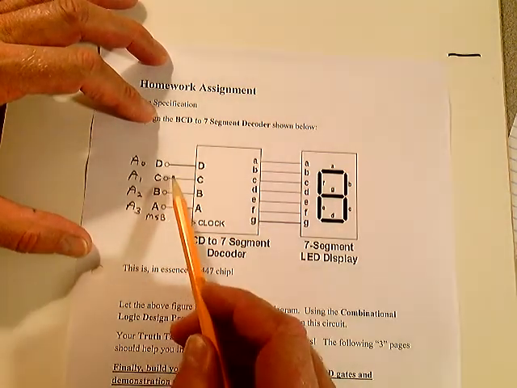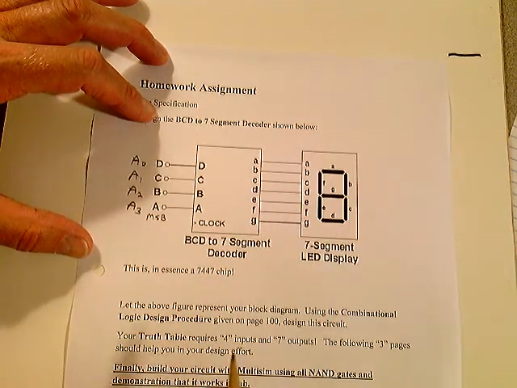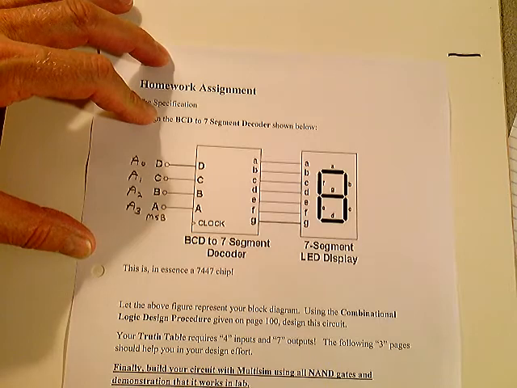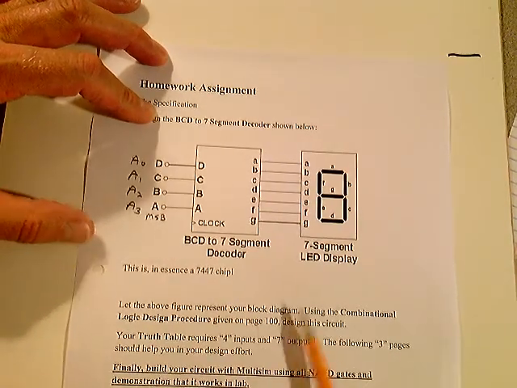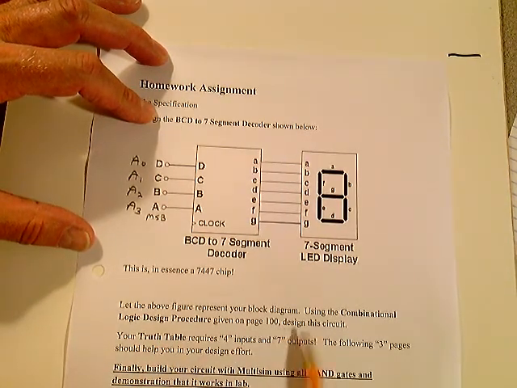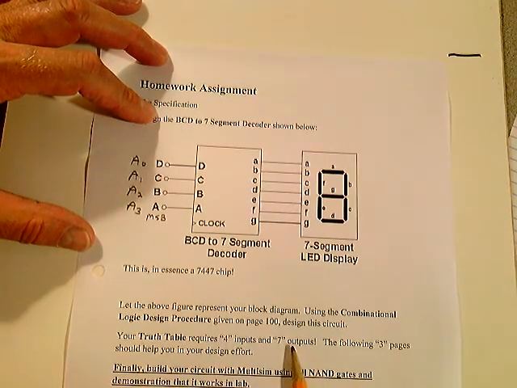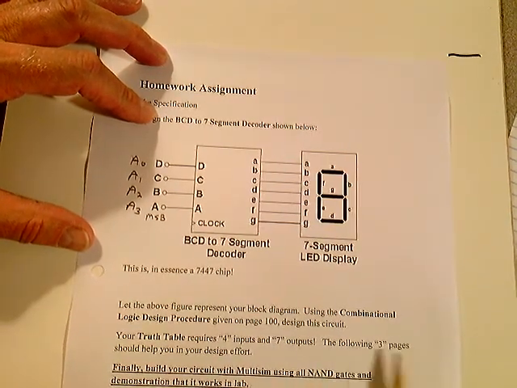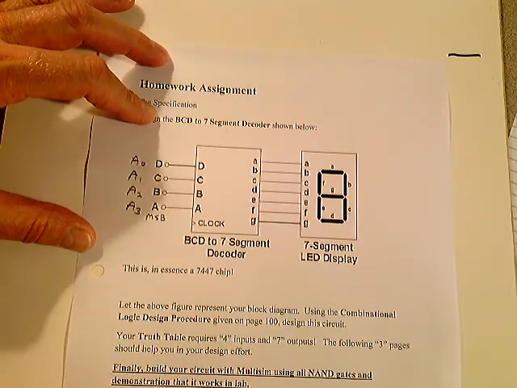What you're going to do is design the circuit that will drive this segment here. This is the rest of the specification. Let the above figure represent your block diagram. Use the combinational logic design procedure given on page 100 to design the circuit. Your truth table requires 4 inputs and 7 outputs. So you're going to have 4-variable maps, and you're going to have to do 7 K-maps. The following 3 pages should help you in your design effort. You can read the rest of this here.